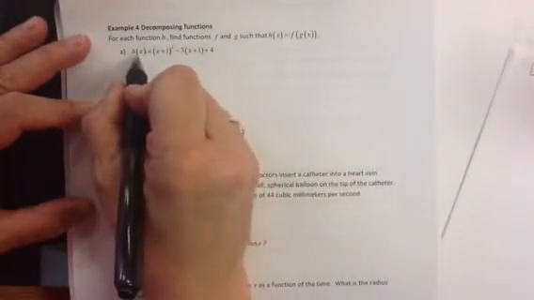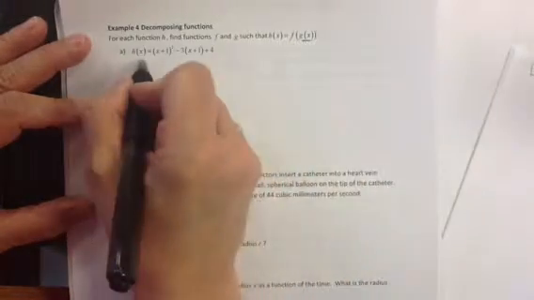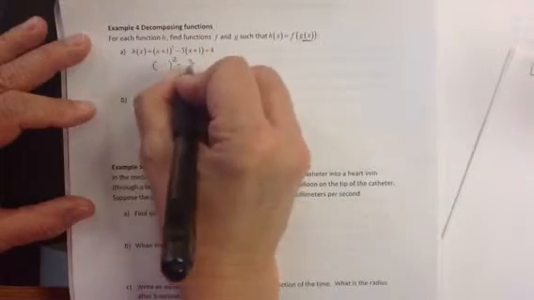All right, let's look at decomposing functions. Now there is no right answer, but what I'm going to do is look to see what value of g of x I put into f of x to get this new function. So I'm going to look at this. This is what I'm looking at.